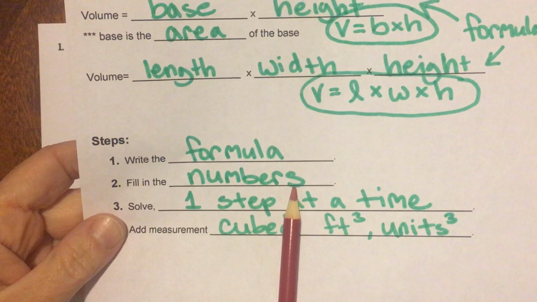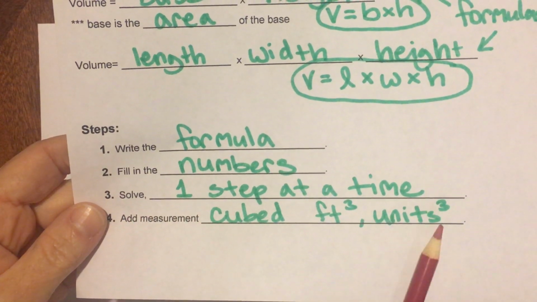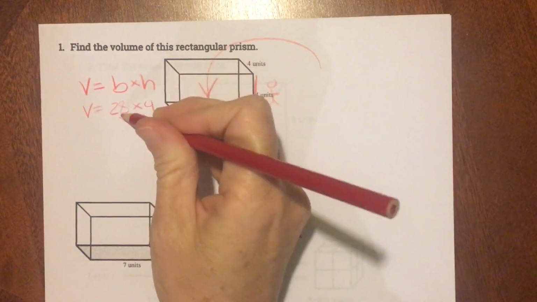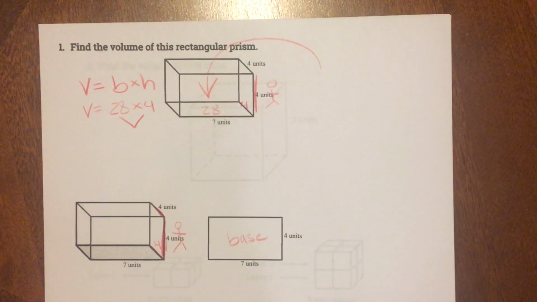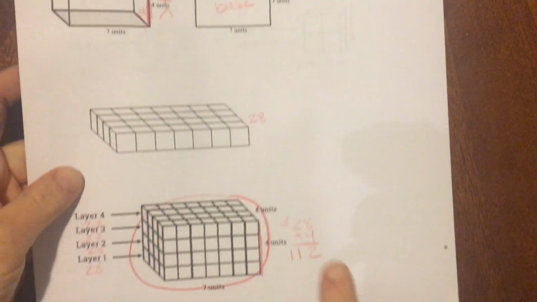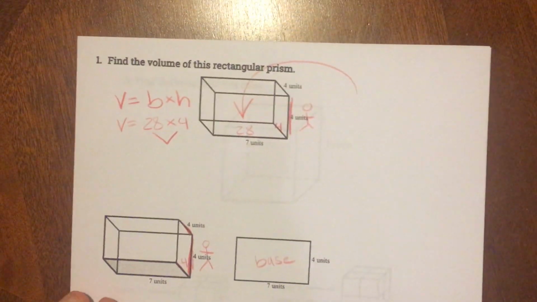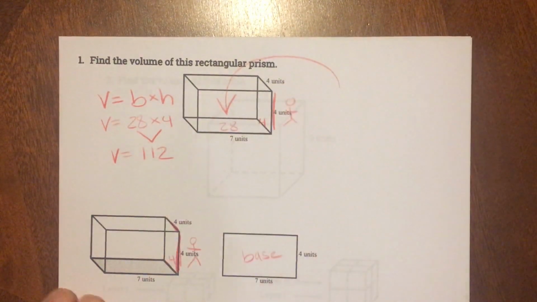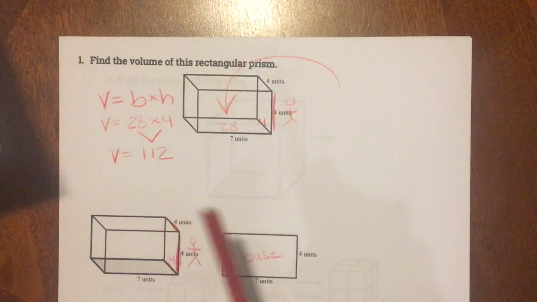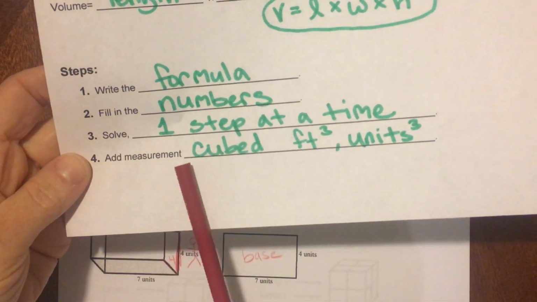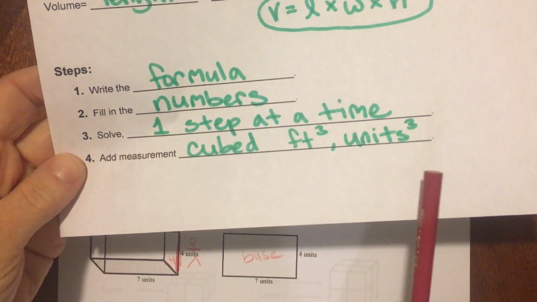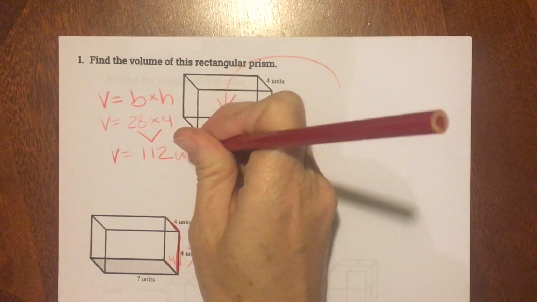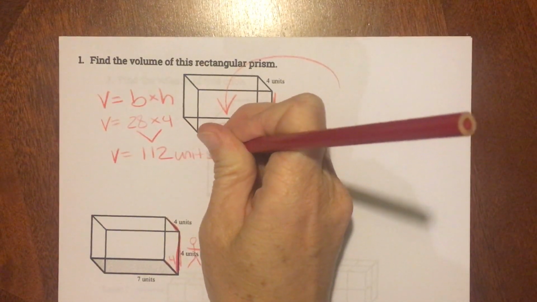So I just did step 2. I filled in my numbers. Step 3 says I'm going to solve one step at a time. Well, for this one, there's just one step, and it's 28 times 4. Well, I know what 28 times 4 is because I did it earlier. 28 times 4 is 112. So I've solved it, and my final step is I'm going to add my measurement cubed. So this one, my measurement's called units. So it's units cubed.